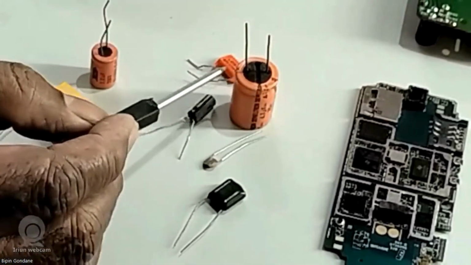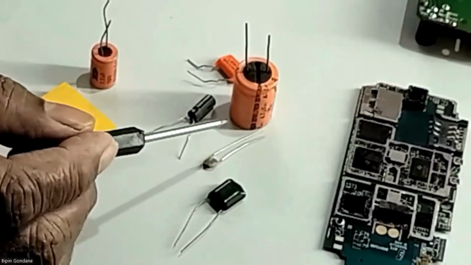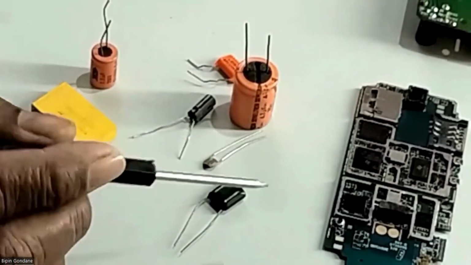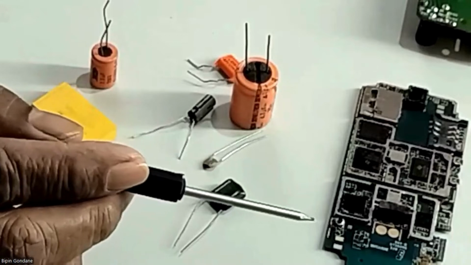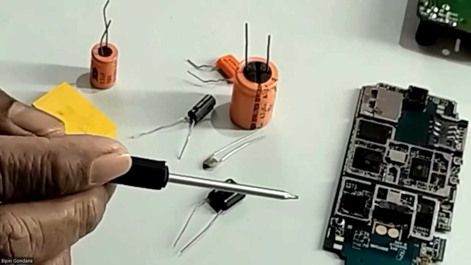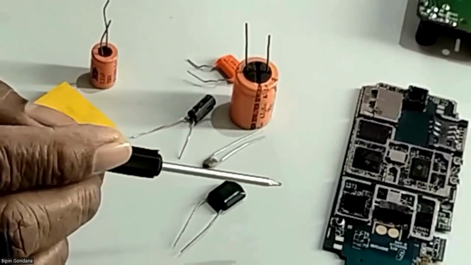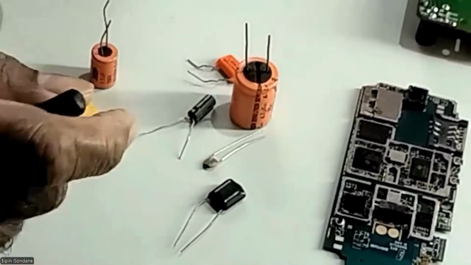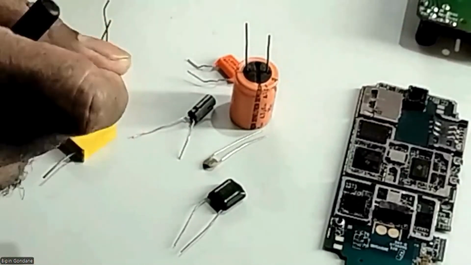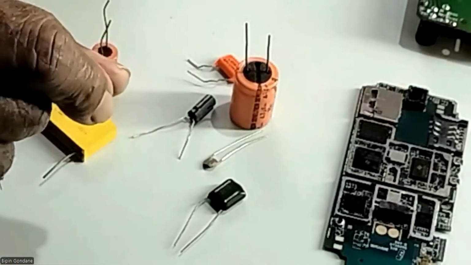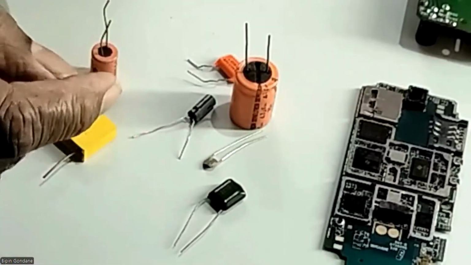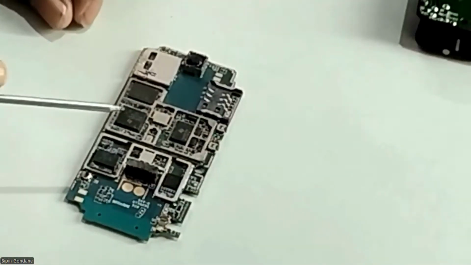All of them have 2 points. There are variable capacitors also. Like a variable resistor has 3 points, a variable capacitor will also have 3 points. That is, you can change the value of the capacitance, you can increase and decrease the value of the capacitance. I will remove this part, then I will come to this board.